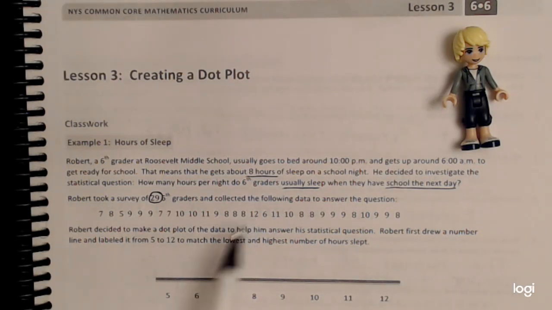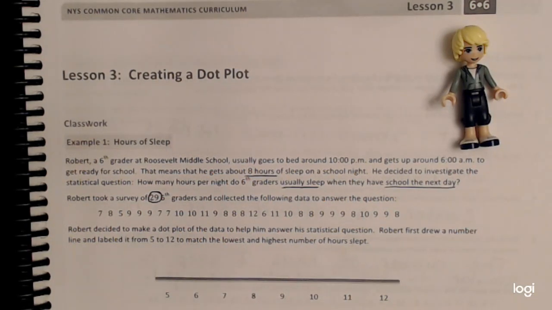So if you notice, the dot plot they're starting to make it right here. They made their number line. They didn't start at 0. They started with 5. And if you notice, the pattern that they decided to count with was ones. And we have a nice label down here that says numbers of hours slept.